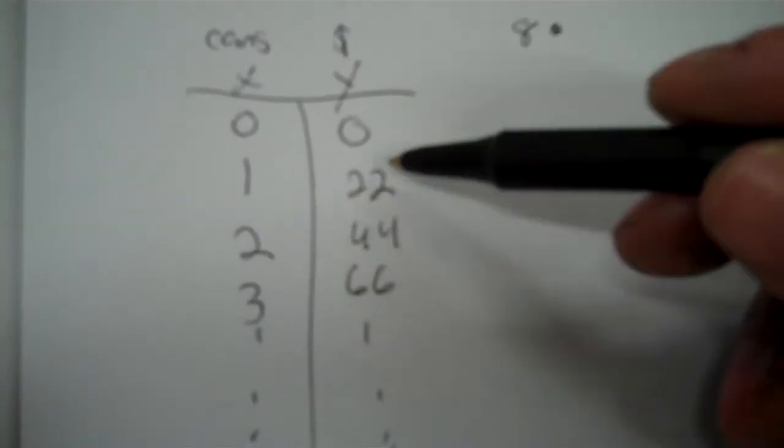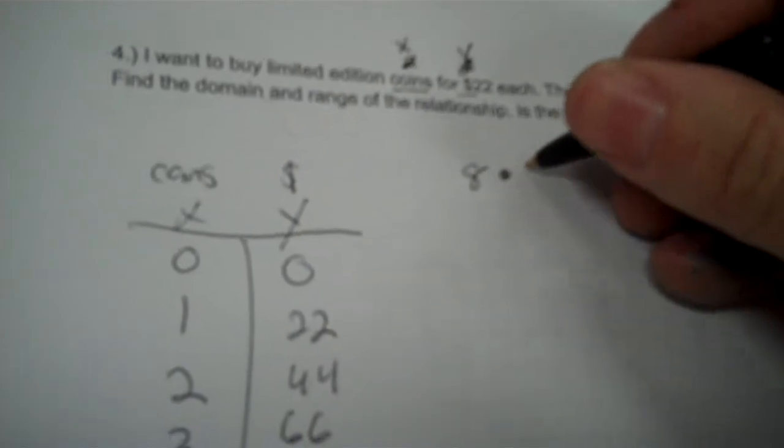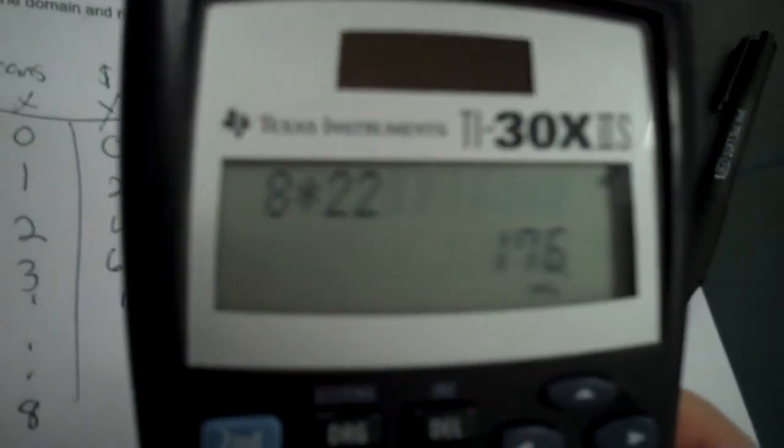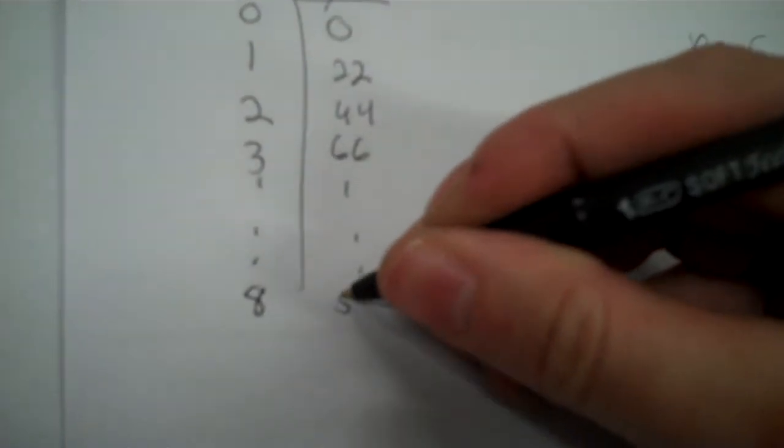Now to figure out your money limit, if there's a limit for coins, there's a limit of the money you can spend. So you take your 8 times, what does a coin cost? What's it going up by every time? 22. So 8 times 22 is $176. So the domain is 0 to 8, I can buy between 0 and 8 coins, and the range is 0 to 176.